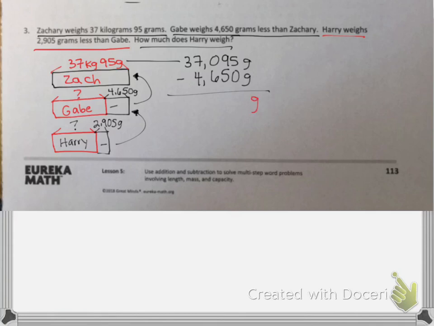And let's subtract. Awesome. So let's subtract through each one. 5 subtract 0 is 5. 9 subtract 5 is 4. I have to unbundle here because we can't subtract this, right? I have 0. Can't subtract 6. So I am going to unbundle. 10 subtract 6 is 4. 6 subtract 4 is 2. And bring down the 3. And we have 32,445 grams. Awesome.